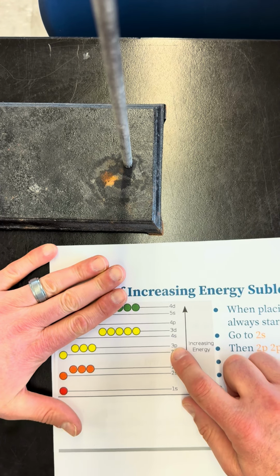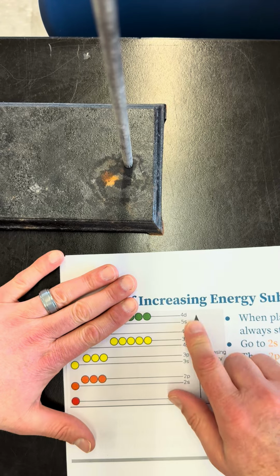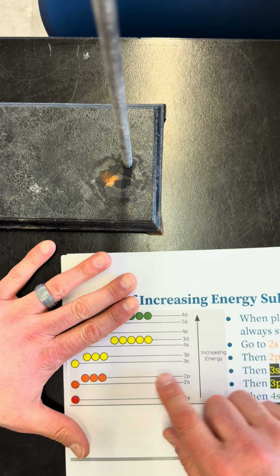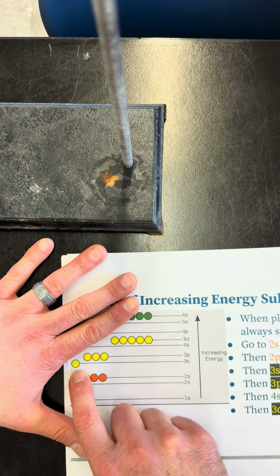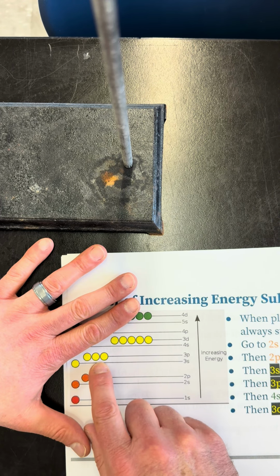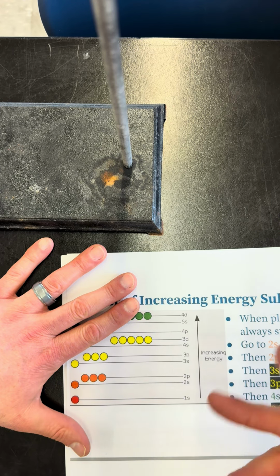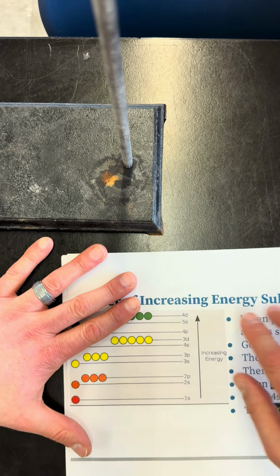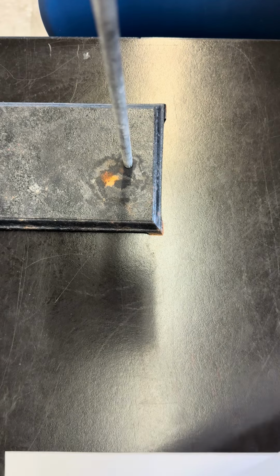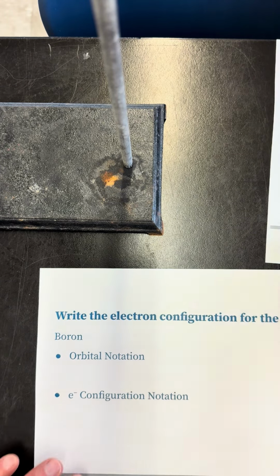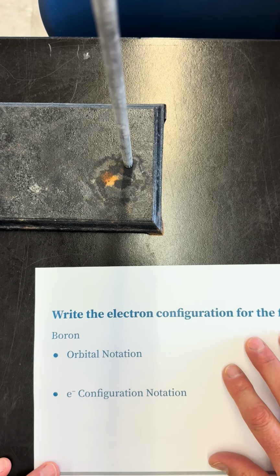And then here's my third energy level. We're going to talk about how this gets a little bit more complex on another day, but we have our S sublevel, our P, P, P sublevel, and our D, D, D, D, D sublevel, each holding 2 electrons all the way through. Which finally gets us back to how we write our electron configurations and orbital notations.